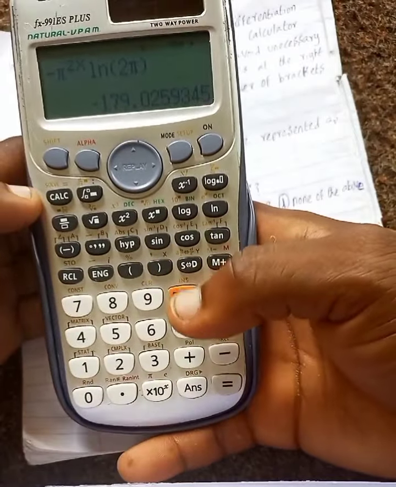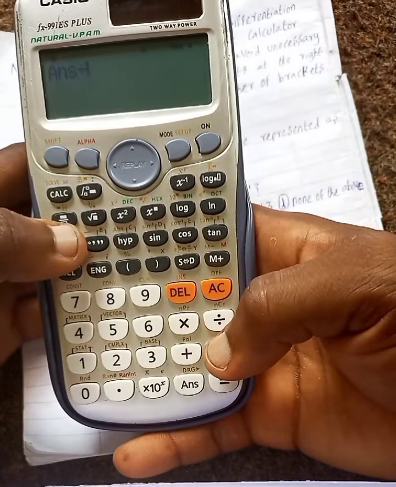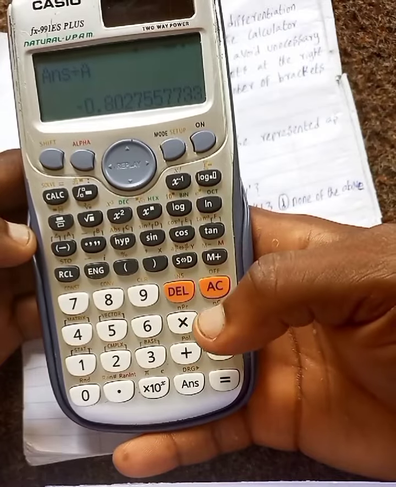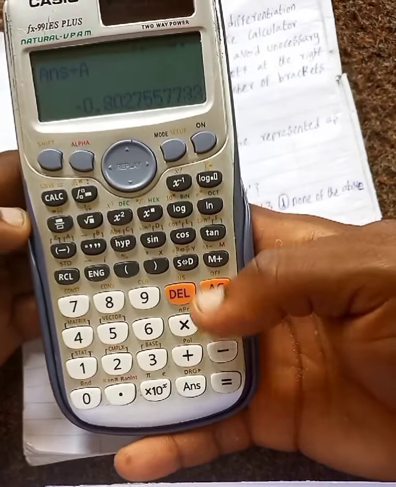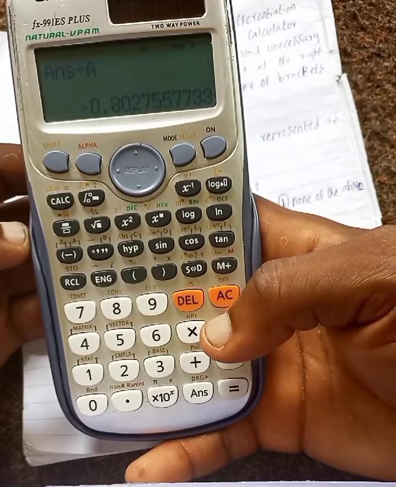See, it's not the same answer as the first one. Okay, let's compare it with A, which is dividing it by A. This is not it. This is minus. Remember, the first one is 1, which is 0.9999.